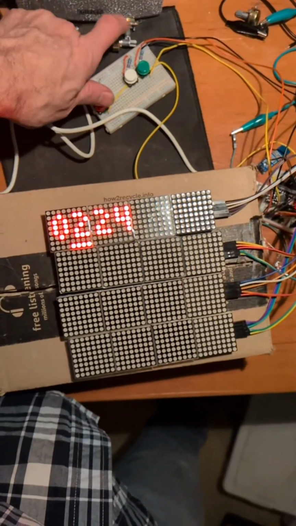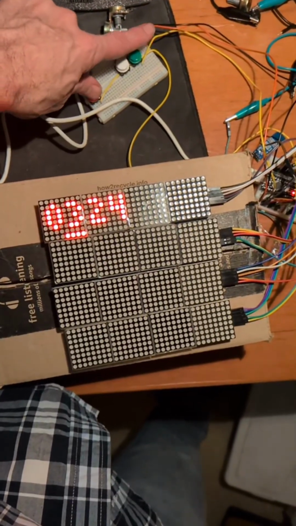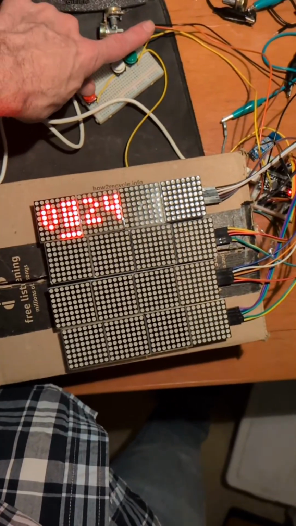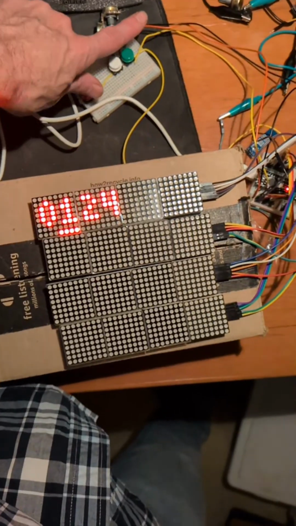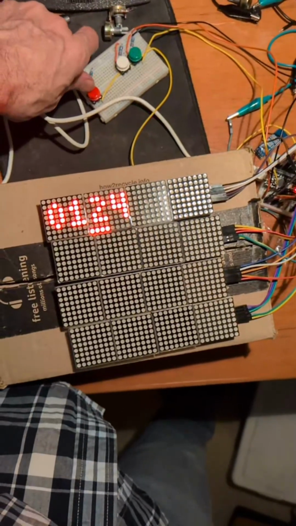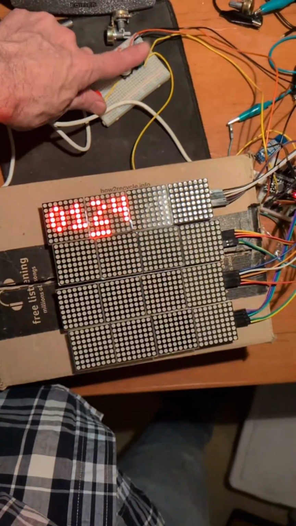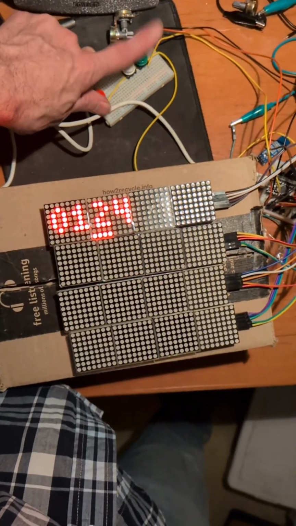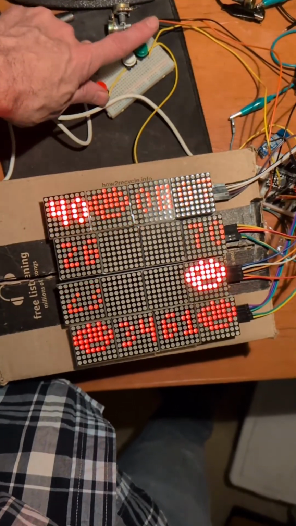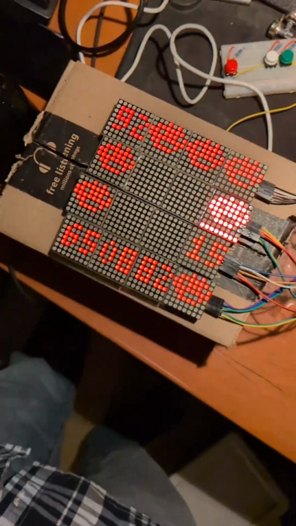Sometimes it does a double. Depends on my timing, actually, I think. Because the triggering is independent of whether I press the button. I think that's the real reason.